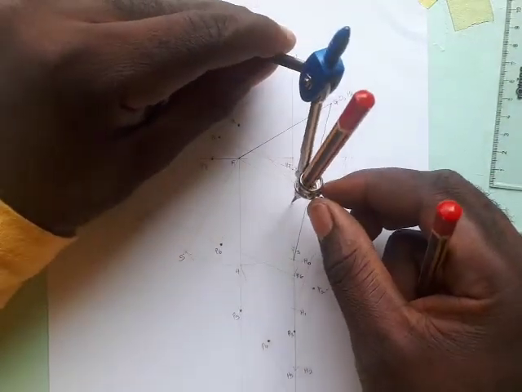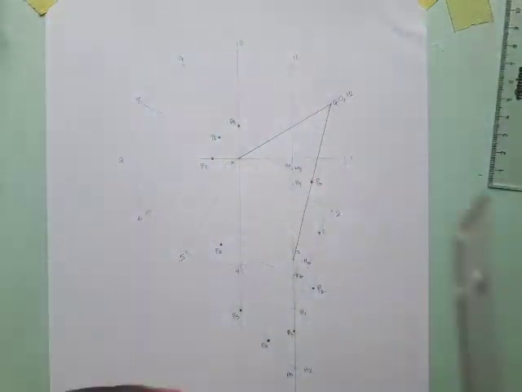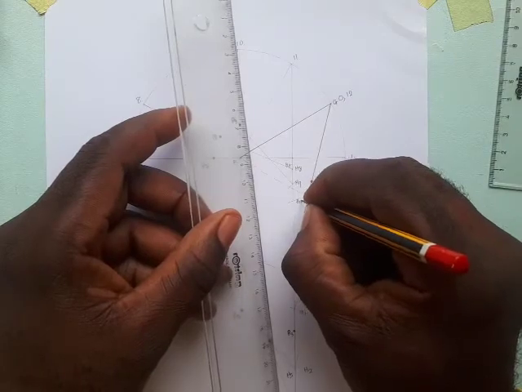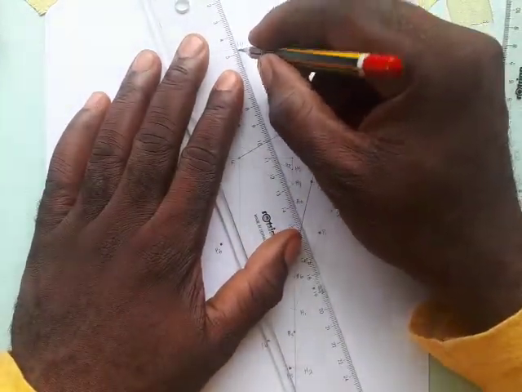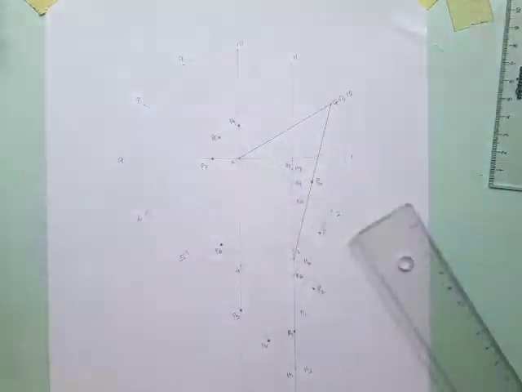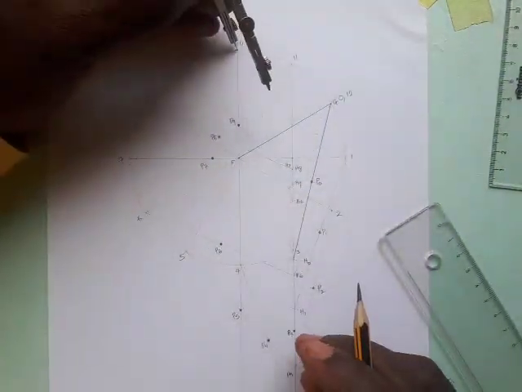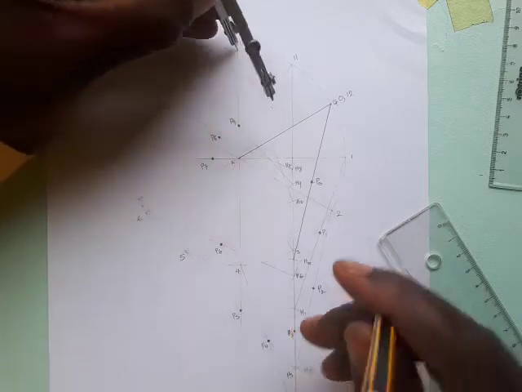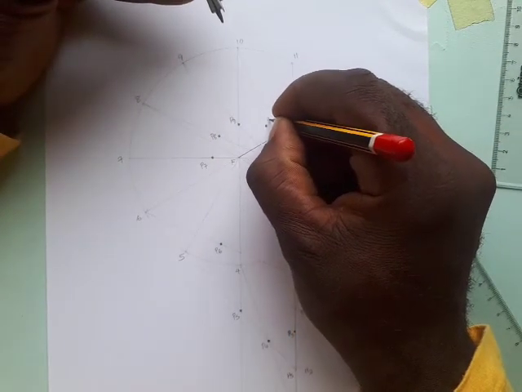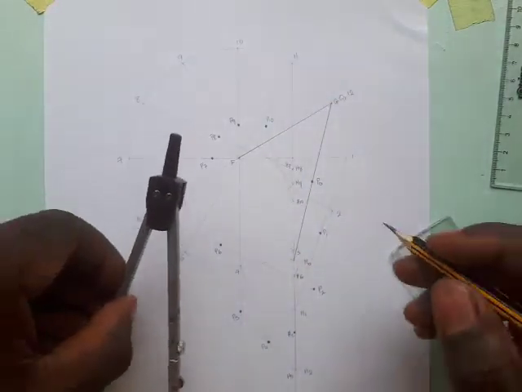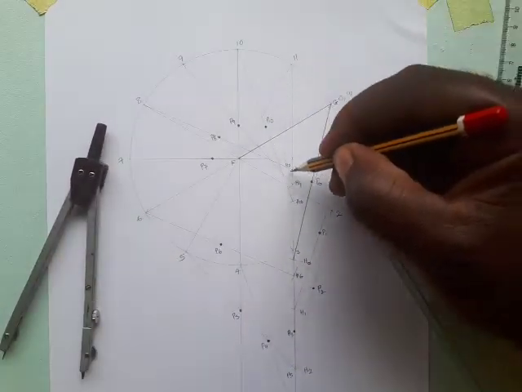Then for 10, you needle on 10. Cut. That's H10. Connect this point to 10. And with your 45, you needle on 10, and you cut. And that gives you P10. Then 11, you can see 11 is already on the line.